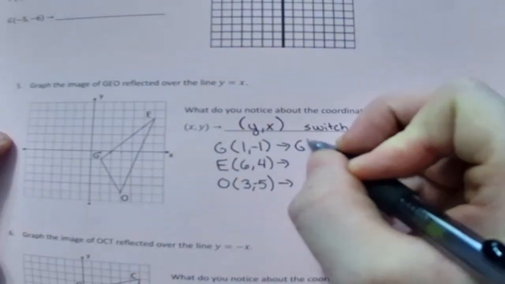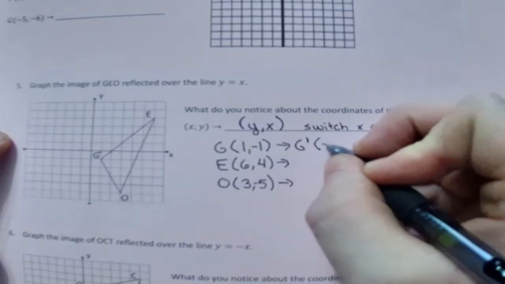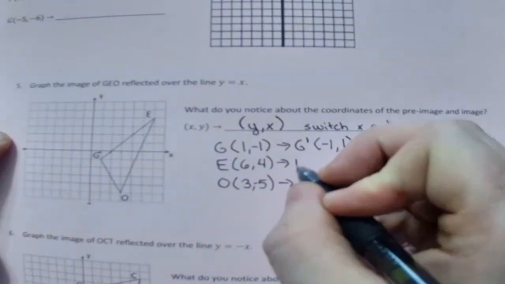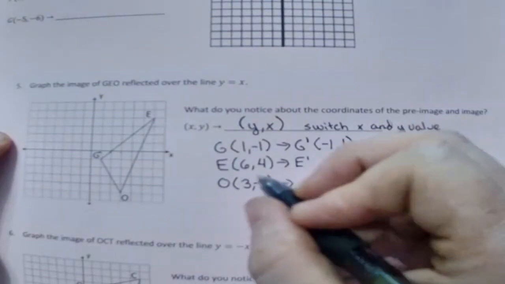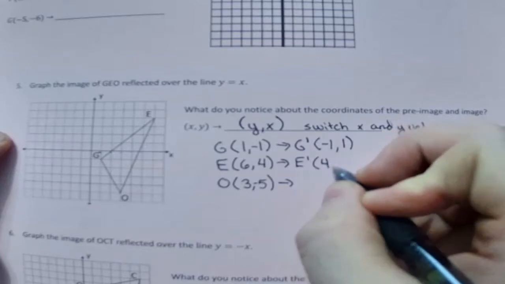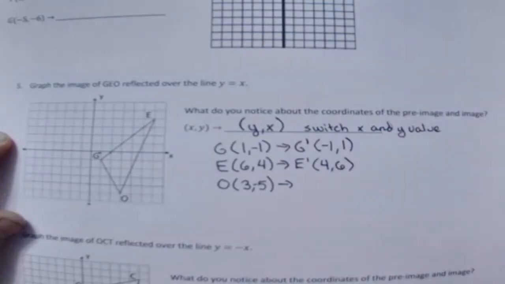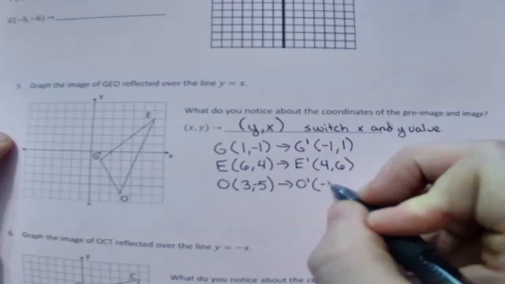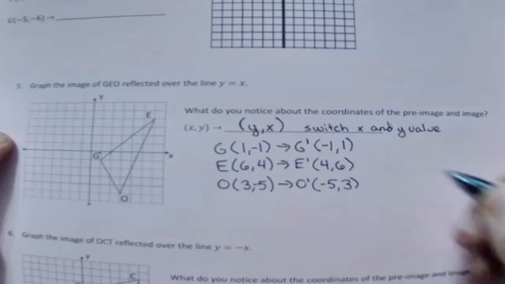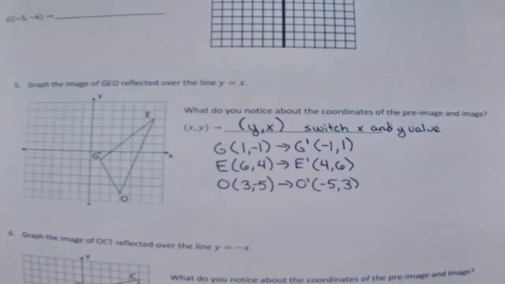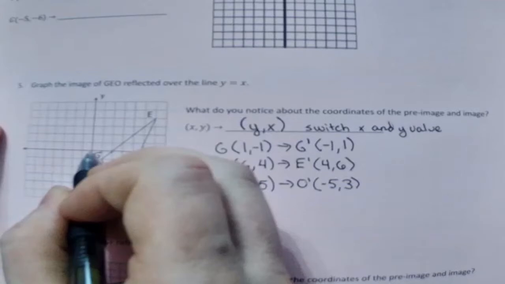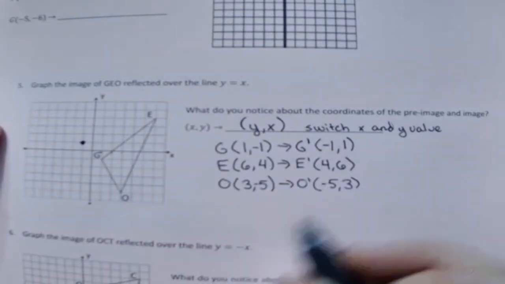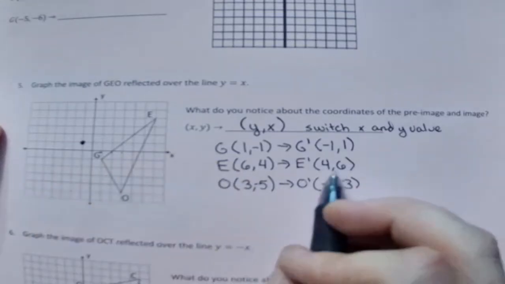So for G prime, it would turn into -1, 1. E prime would turn into 4, 6. O prime would flip and become -5, 3. So if I go to graph this, G prime is at -1, 1. So right here. E prime is at 4, 6.